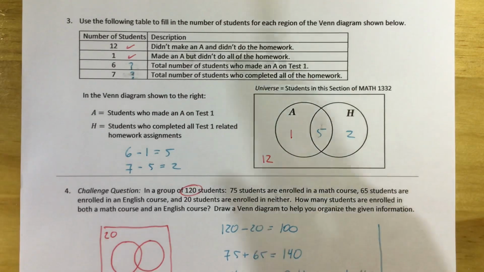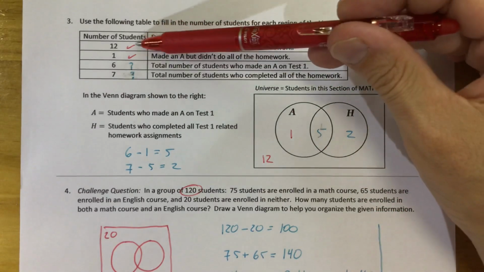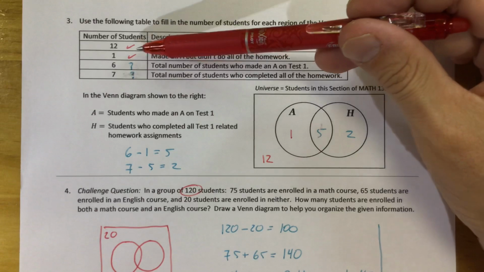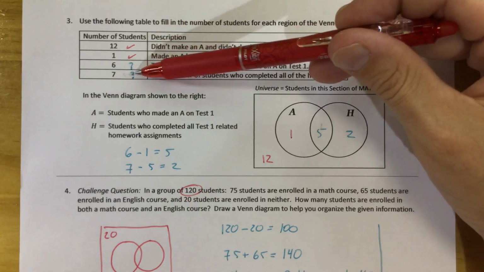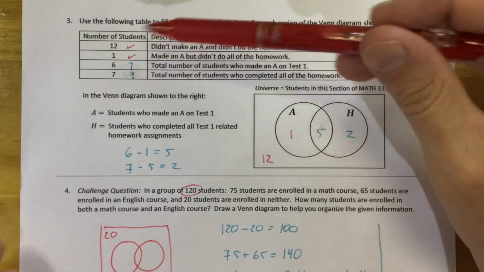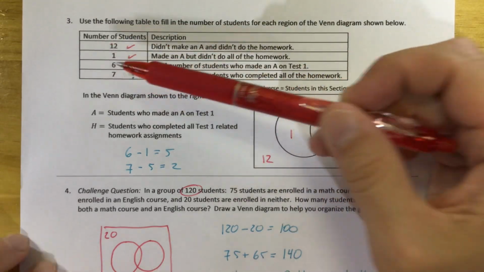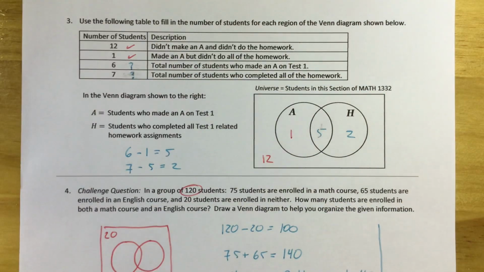Number 3, okay, here's where it gets sneaky. And I did color code this a little bit to help you understand. These two end up being things that directly go into the picture. These two are things that you actually have to figure out. And here's why it's sneaky: you have 4 regions and you have 4 numbers. The amateur at this wants to put all those numbers just into certain spots, but they're very, very sneaky.